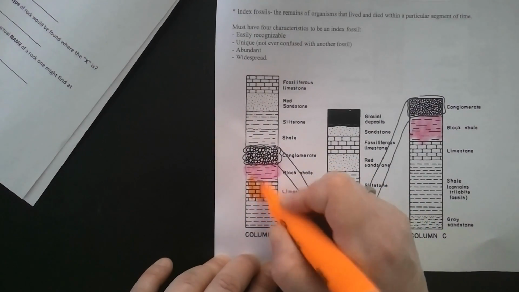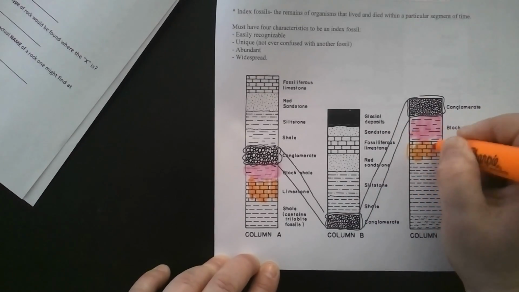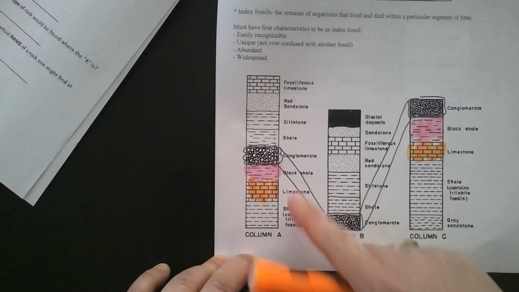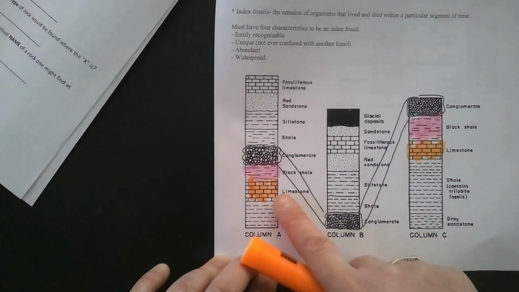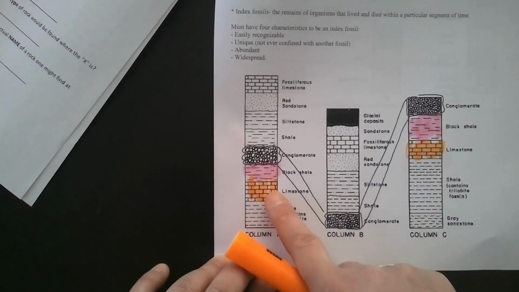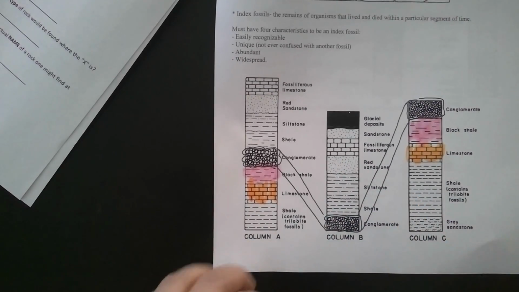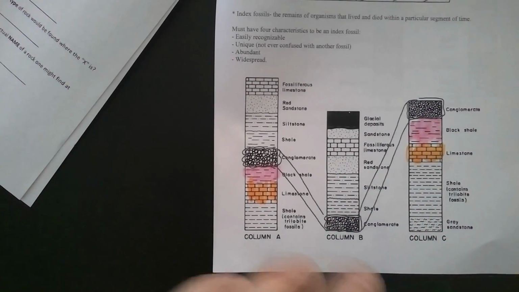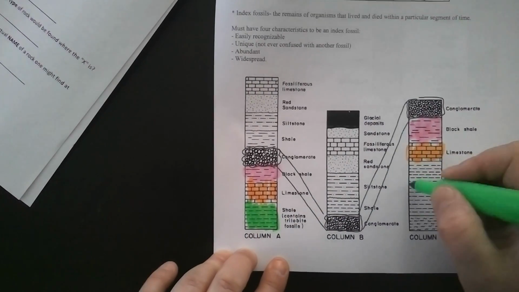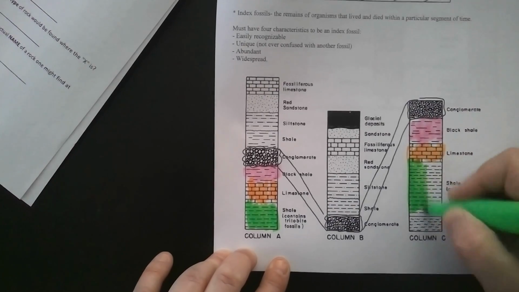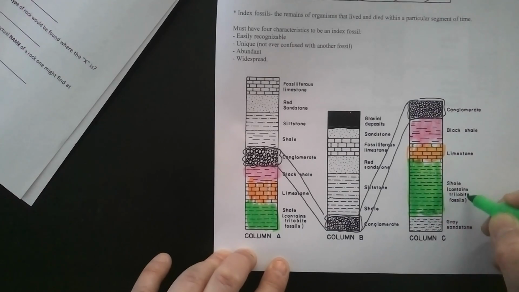Here's the limestone. This limestone is under the black shale, here and here. That is connected, but that limestone is not that. Remember, this limestone is under the black shale, which is under the conglomerate. So it would be here in location B, but we don't see it. This is a shale containing trilobite fossils. We see it at location A and C. Shale containing trilobite fossils, see?